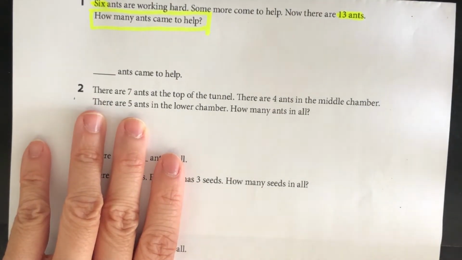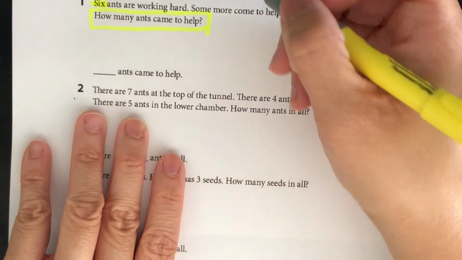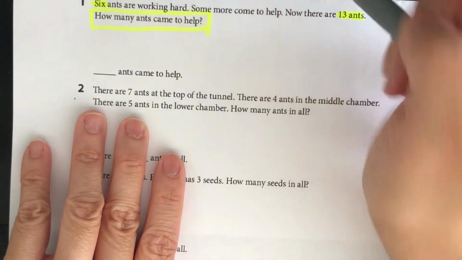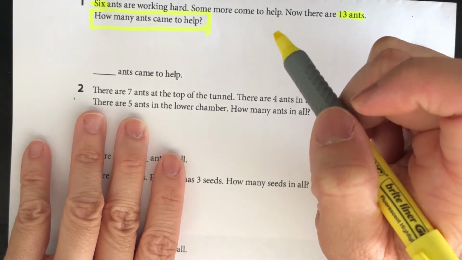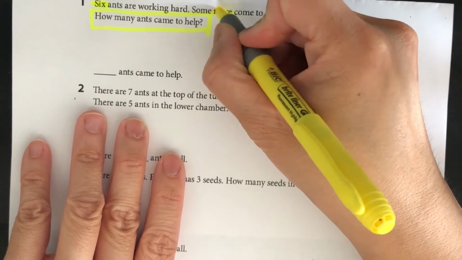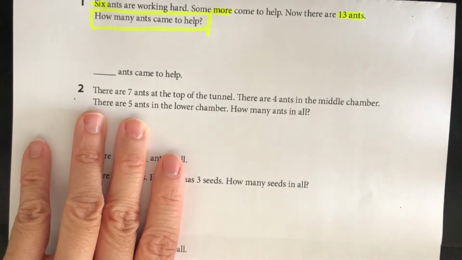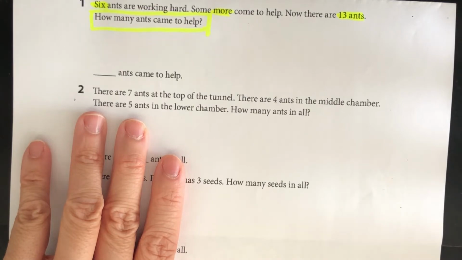Now I'm going to read this one more time, and now you're going to pay attention to any special words. And remember, special words are more, less, away, fewer. All right, so 6 ants are working hard. Some more came to help. Now there are 13 ants. I heard the word more, so let's go ahead and underline that word, because that word more tells me that this is an addition problem or a subtraction problem. That is right, it is an addition problem. And it's asking us how many ants came to help.